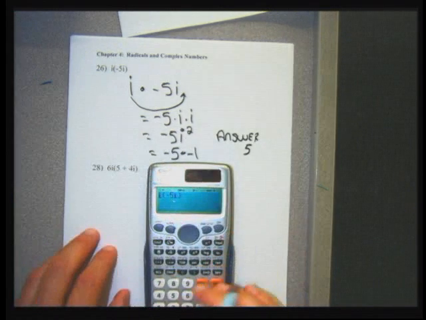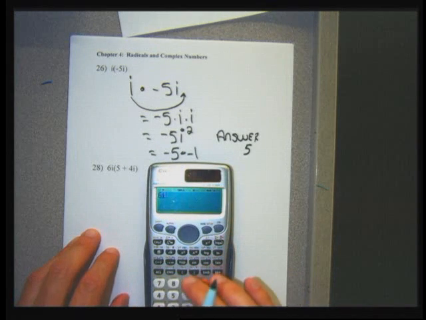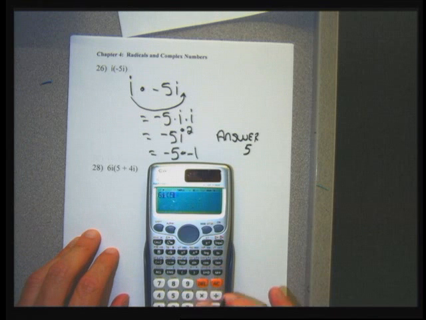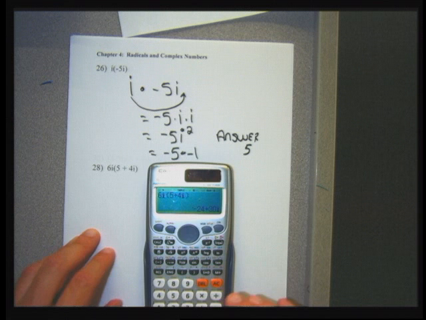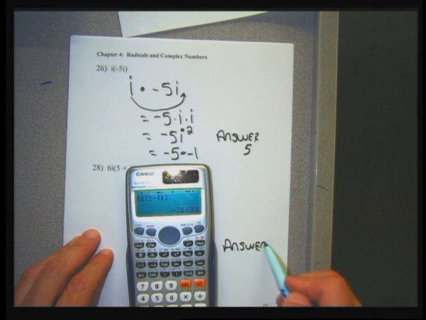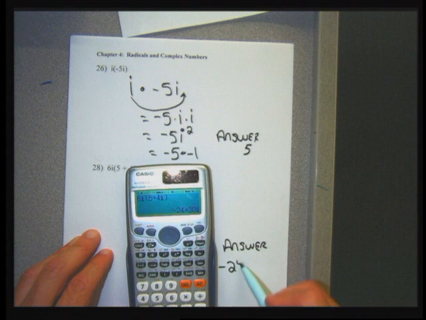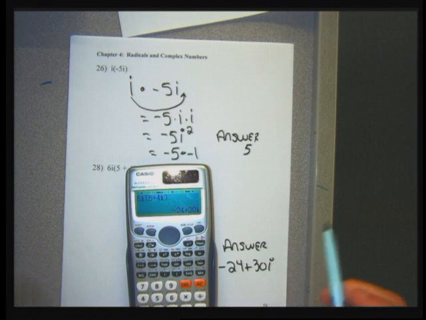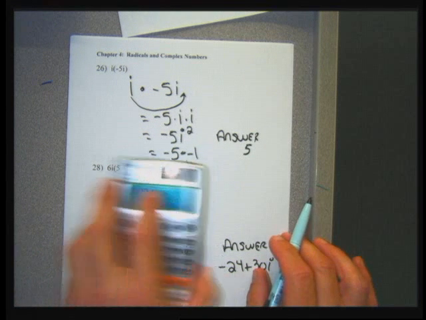For 28, I go 6i parentheses 5 plus 4i, and I get negative 24 plus 30i for my answer. Again, you'll see that when there's a number without an i and a number with an i, my calculator wants to put the i piece second because that's standard for whatever reason it is with i's.